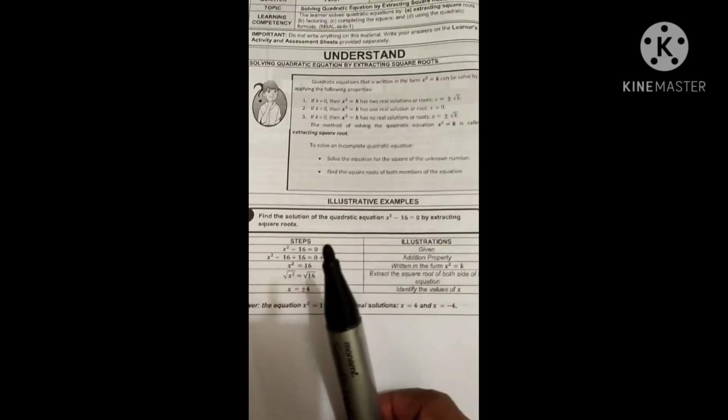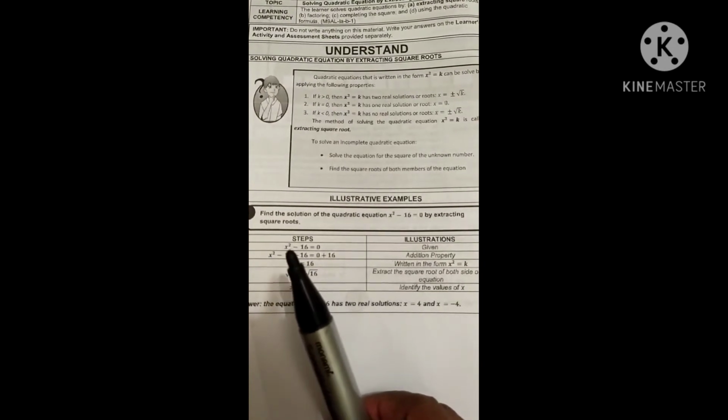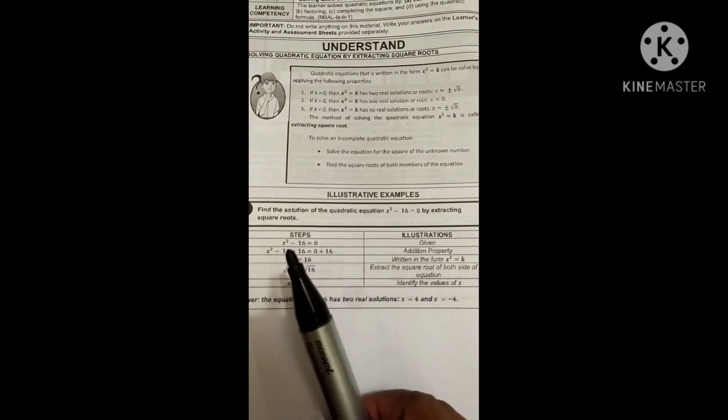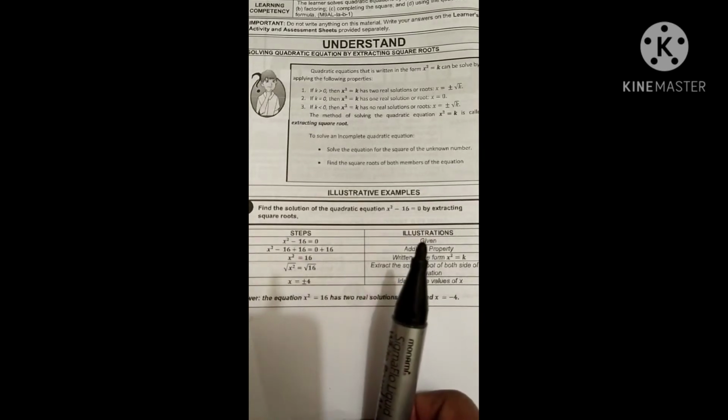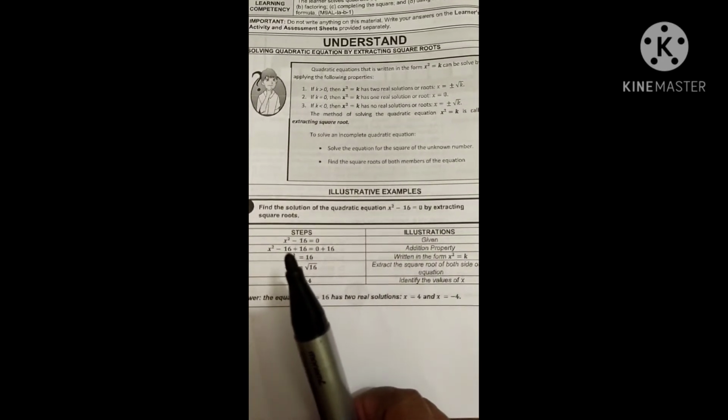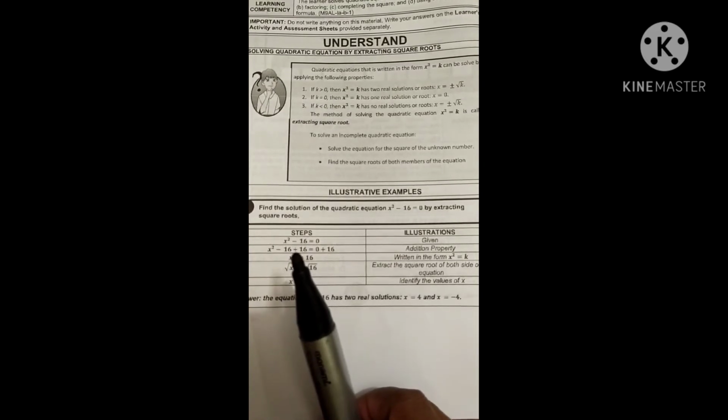Okay, we have here the steps. First, we have x squared minus 16 equals 0. That is our given.